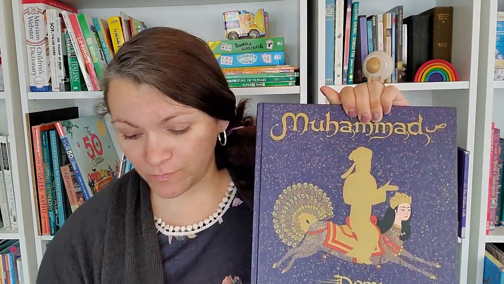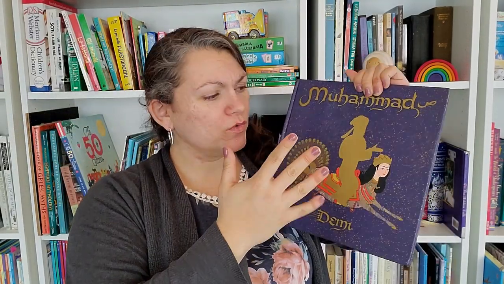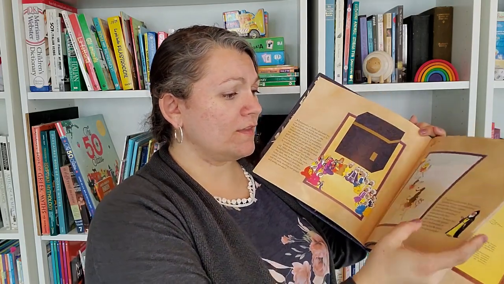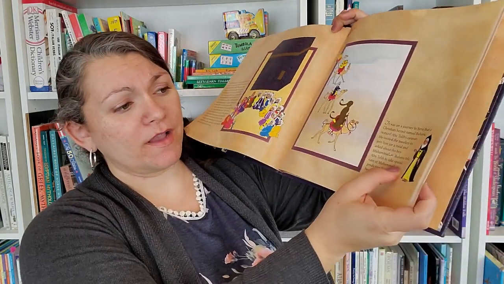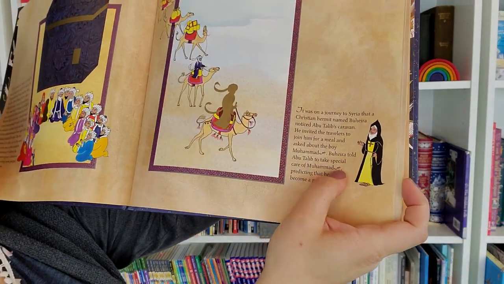For Muhammad and the birth of Islam, I have this book by Demi, which is beautiful. I especially love that Muhammad is like a gold silhouette in all the pictures because Muslims don't show images of Muhammad. And they also have the honorific in Arabic after his name. So it's very respectful, and I like that. She has wonderful books on many different religious figures.